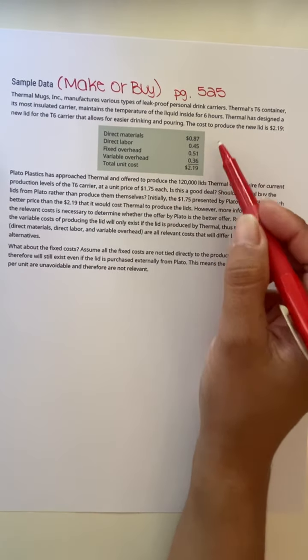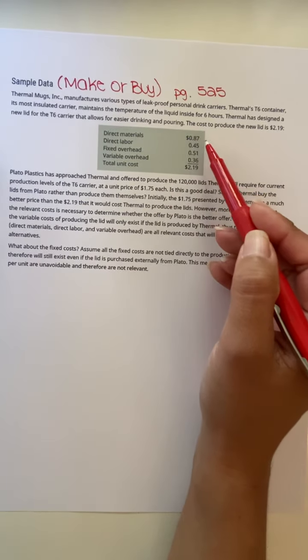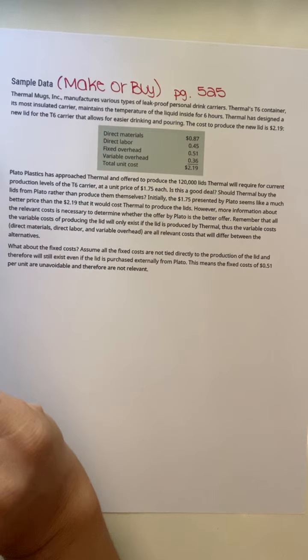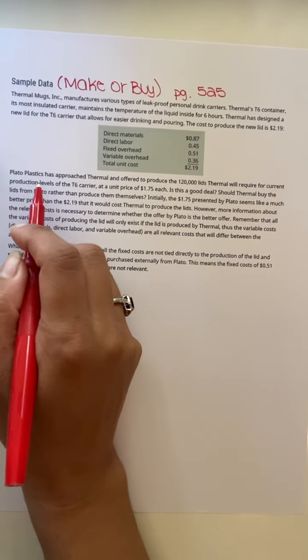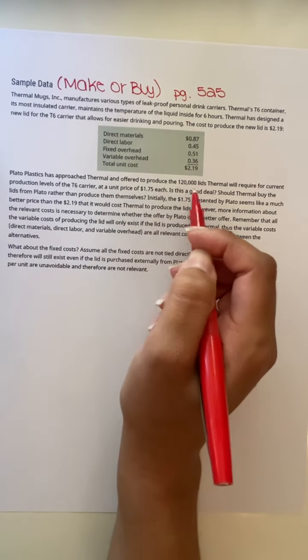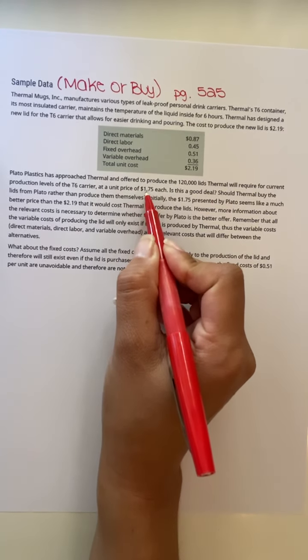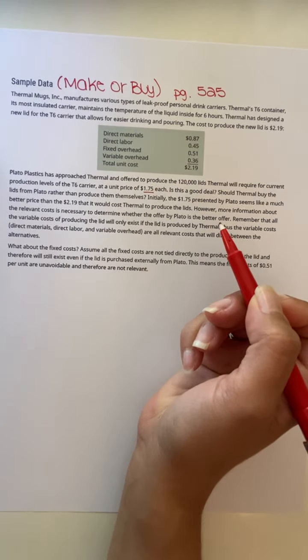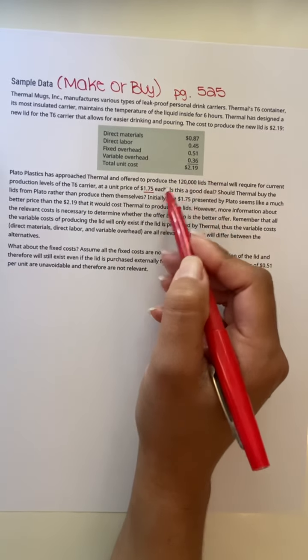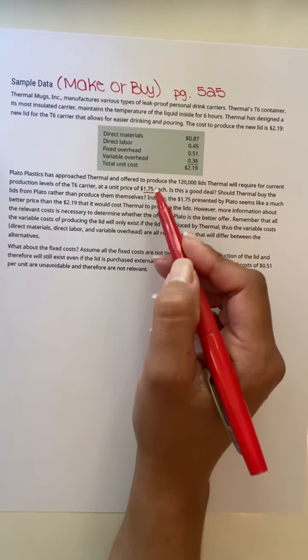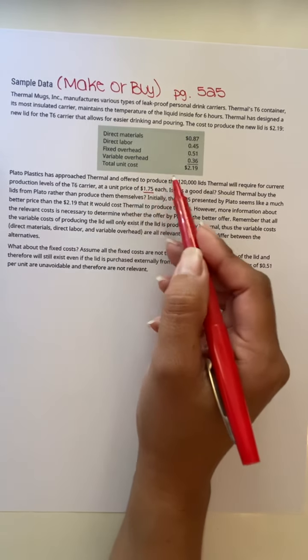The cost to produce this new lid, they give us the DMDL, fixed overhead, variable overhead. So that's if we make it internally, those are our costs. Now, an outside company has approached us and offered to produce the lids for us, but they will charge a price of $175. Now, what most managers do at this point is they just see the difference. They go, oh, it costs me $219 versus $175. I'm going to go with $175.